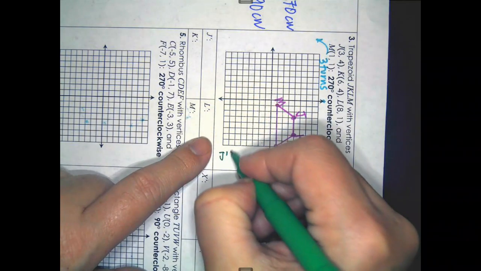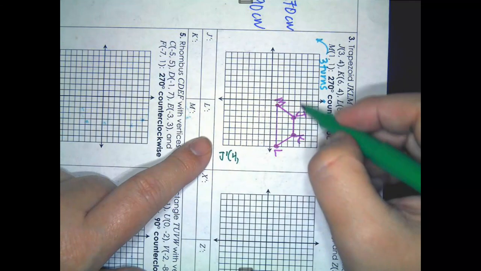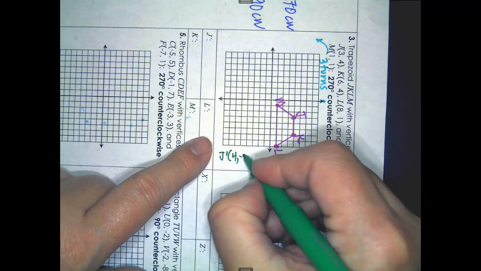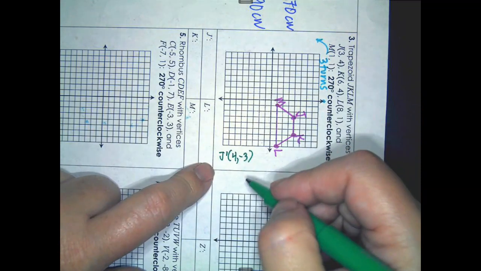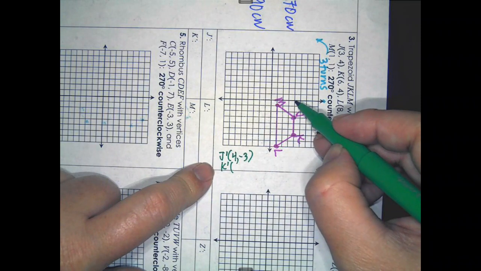So J prime is going to be 4 for your X. And then we went down 3, so that's your Y. Okay? K prime is 4, but this time you're going down 6. Down 6. Okay.